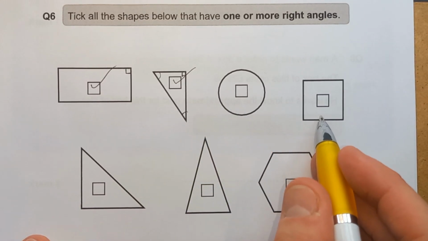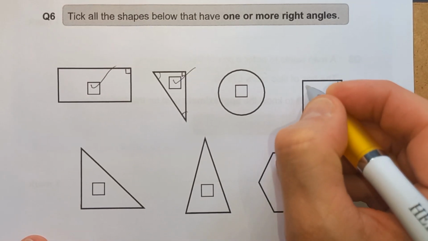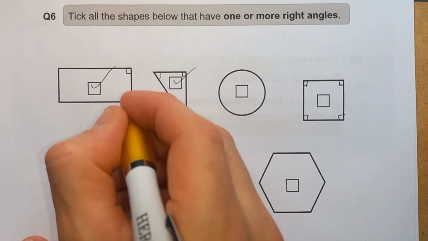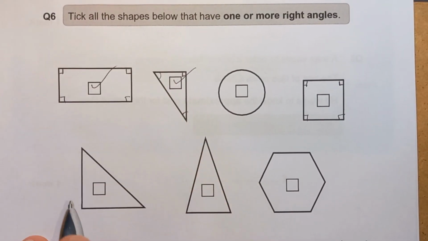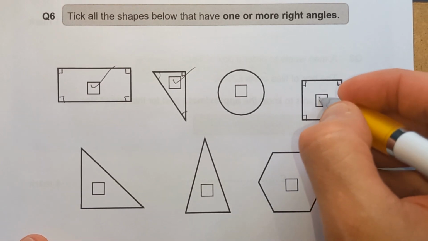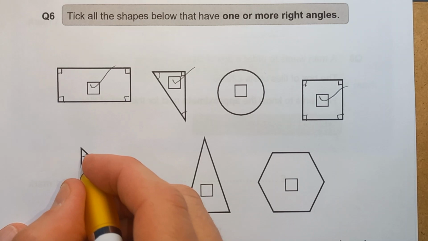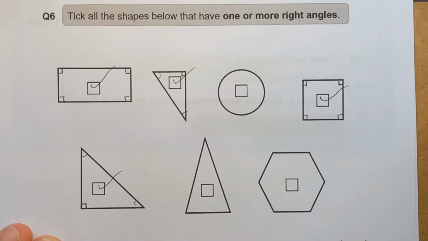A square, well, it's similar to a rectangle. We've got one in that corner. In fact, we've got one in every corner. Same on the rectangle. These are all right angles. Okay, so we can tick that. This triangle, again, that's not a right angle, that's not a right angle, but we have got one down here. So we're looking for this same kind of corner.